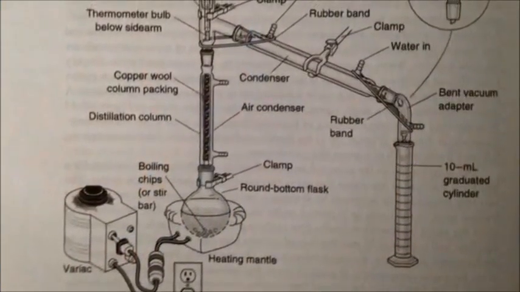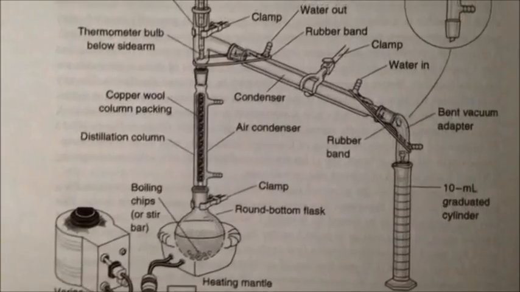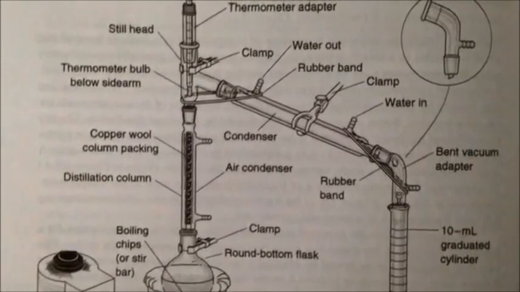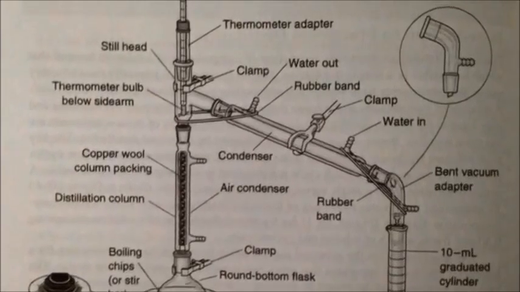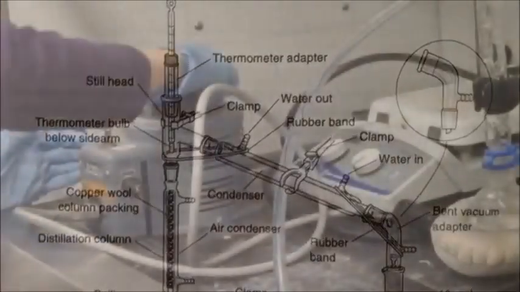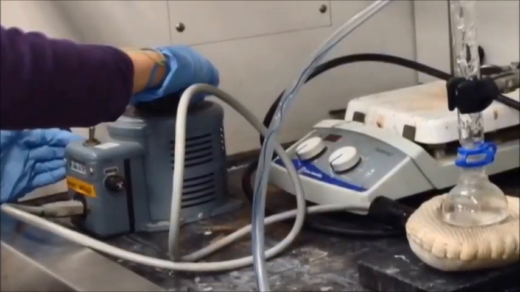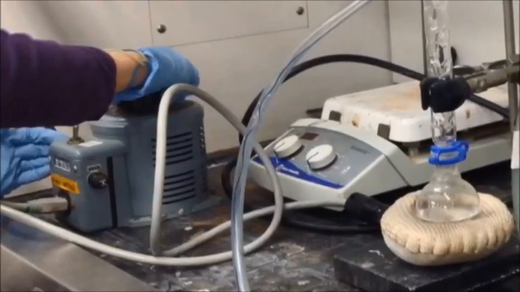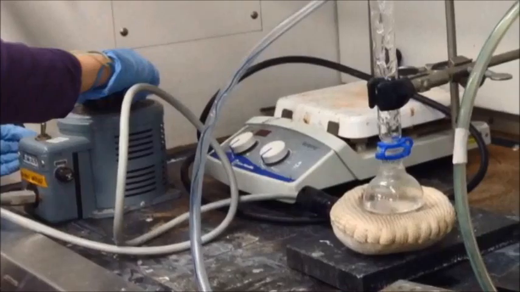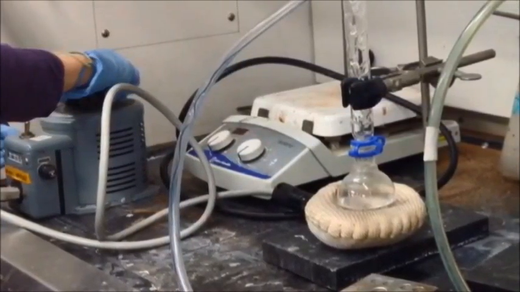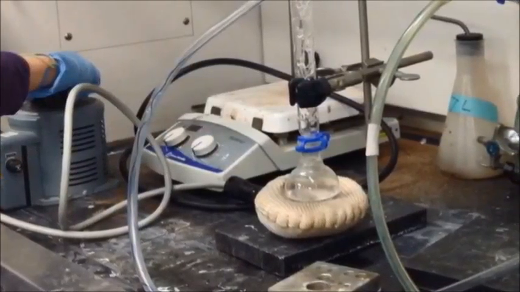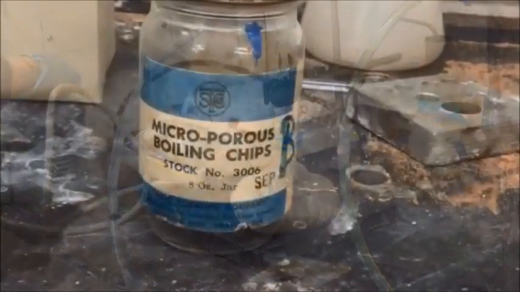Now the fractional distillation apparatus is composed of several parts: the variac, heating mantle, round bottom flask, distillation column, stillhead and thermometer, condenser, bent vacuum adapter, and 10 milliliter graduated cylinder. The first piece is the variac, which basically acts as a power source for the heating mantle, which is the source of heat. The mixture of your liquids, in this case a mixture of 20 milliliters of ethanol to 30 milliliters of water, is going to be placed in a round bottom flask, and this is where all of the boiling takes place. We've added some boiling chips to speed up the process.